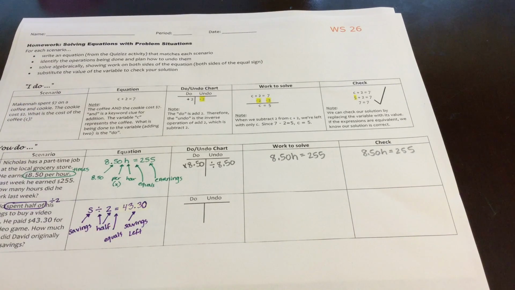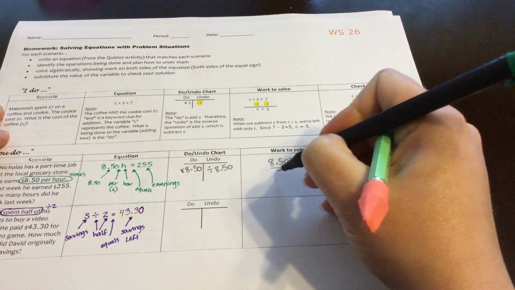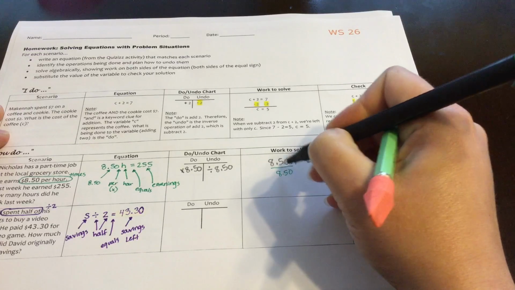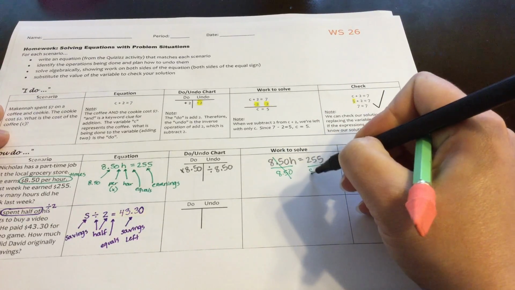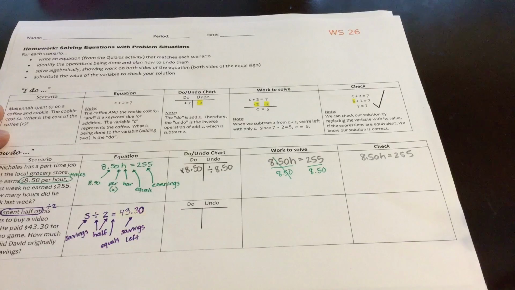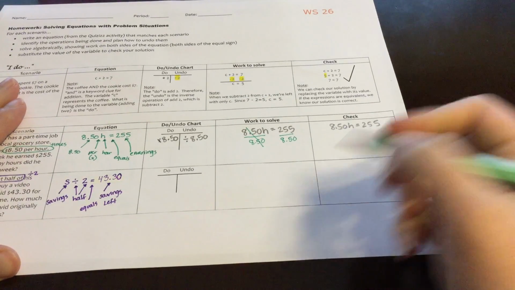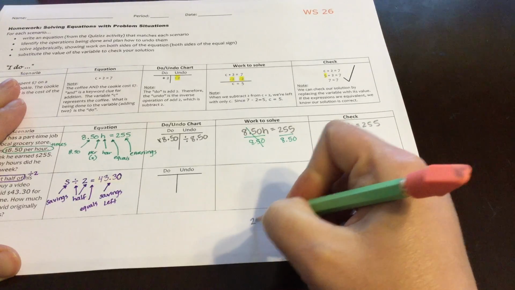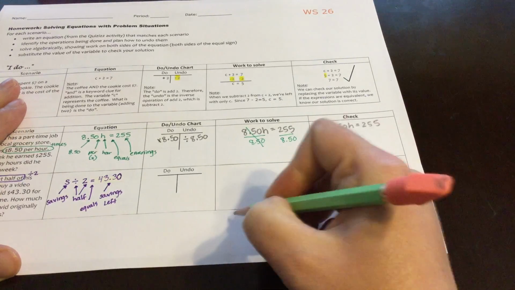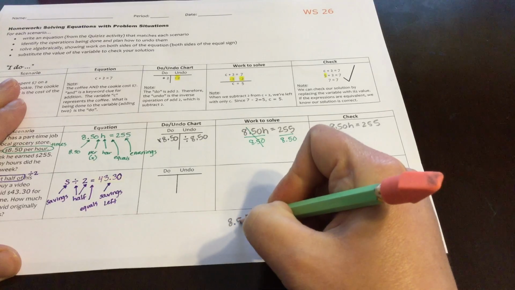The plan is to undo using the inverse of division. And then I'll use some scratch space at the bottom to do the division work. Doing 255 divided by 8.50 or 8.5.